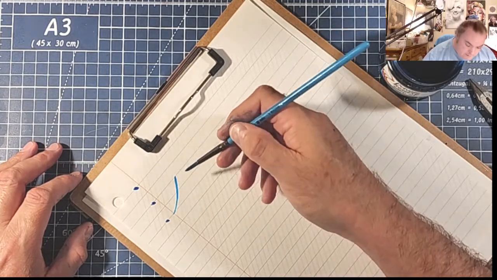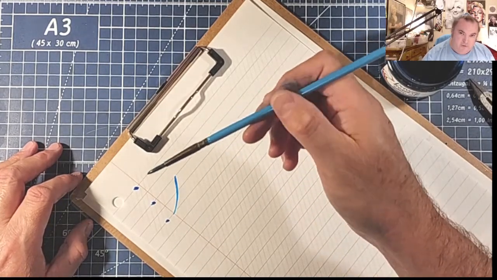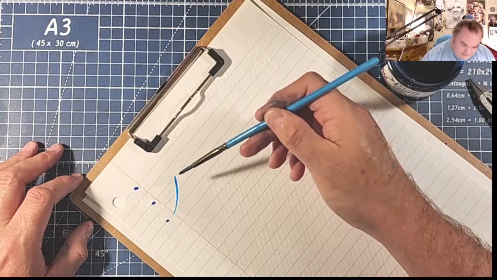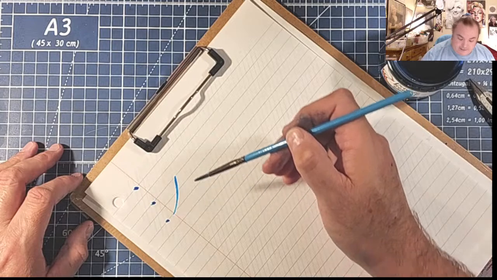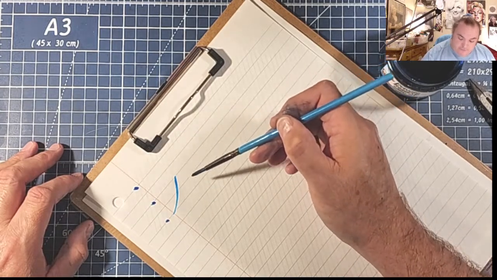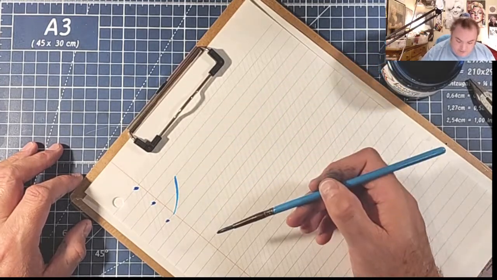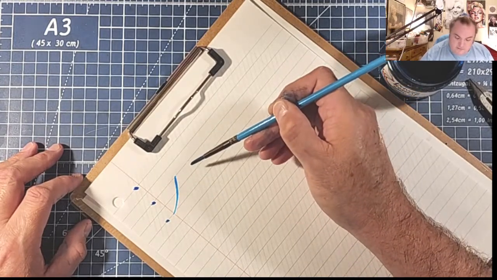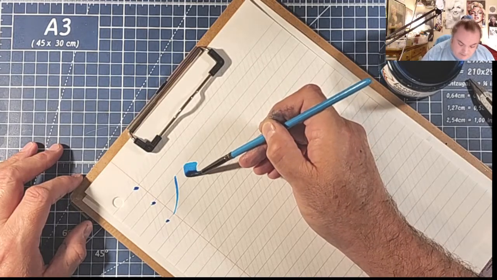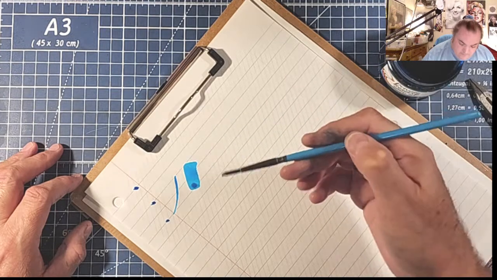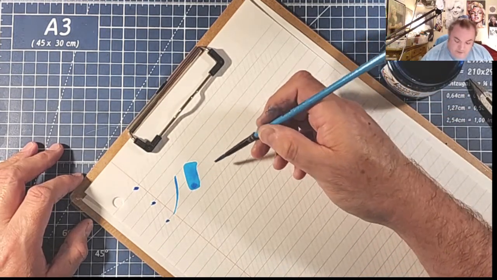upstroke. Now, when we use a brush, we're gonna hold our brush out to the side and angle. We're gonna still use the guidelines, but we're gonna angle our paintbrush perpendicular to the guidelines. So then we're gonna do a downstroke, and we're remembering all of the rules.